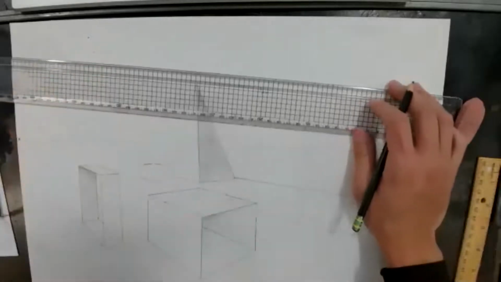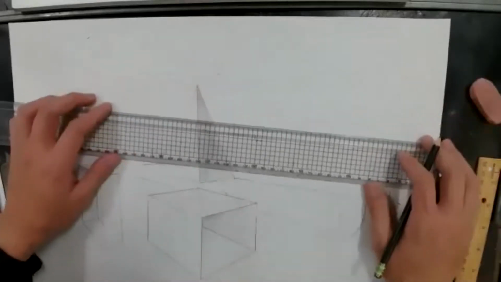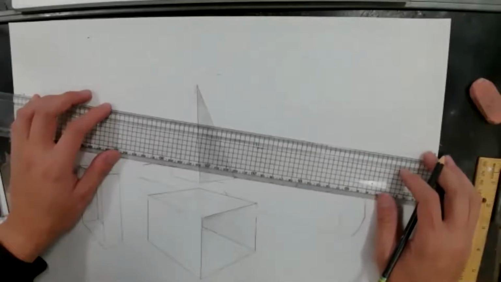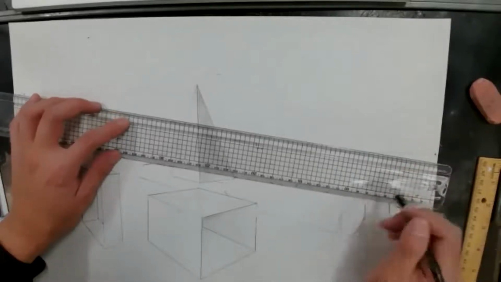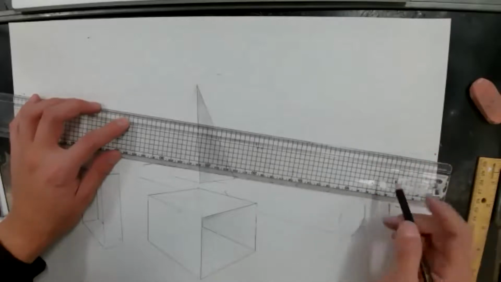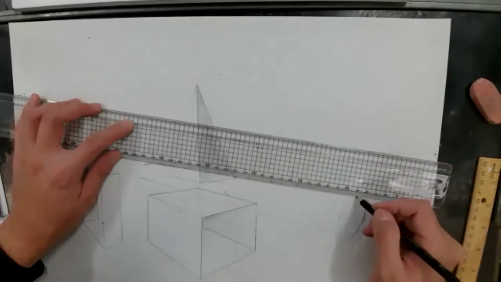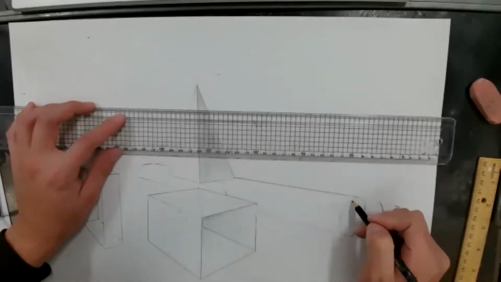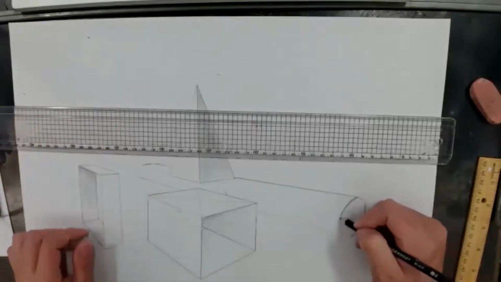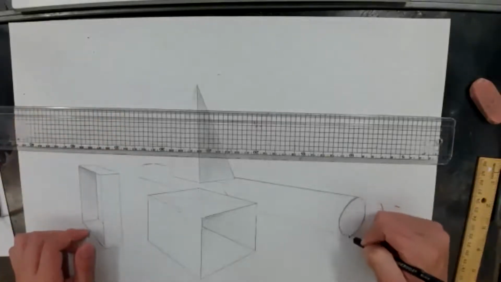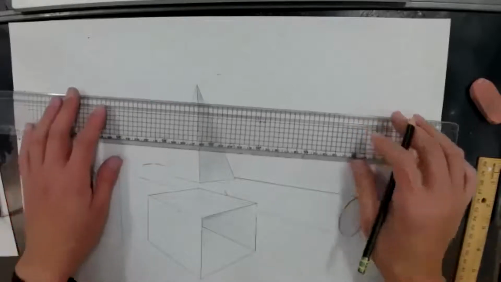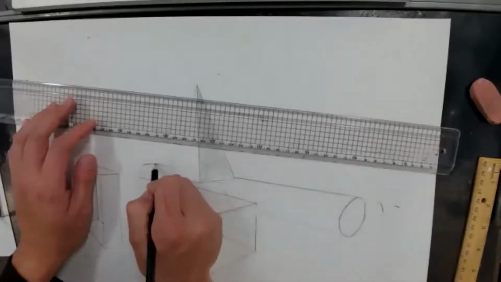So be careful not to draw too dark like me, because then you have trouble erasing the lines. So this is my pipe. And the other side of the pipe.